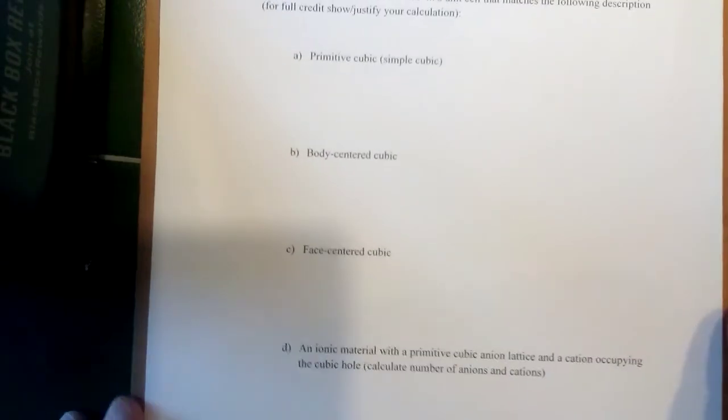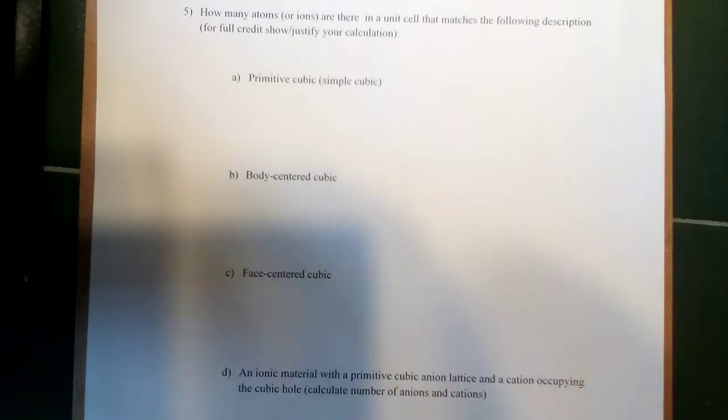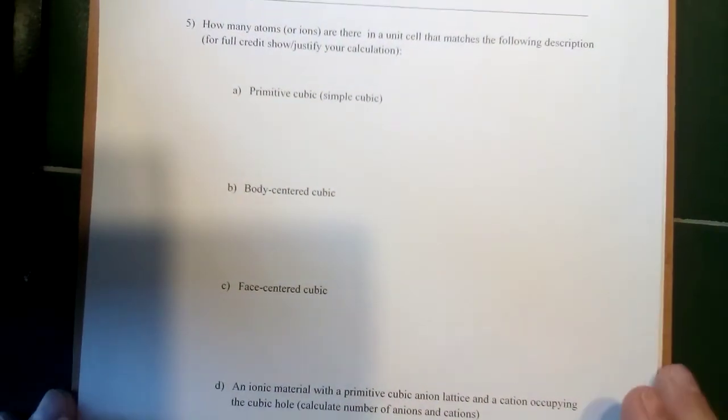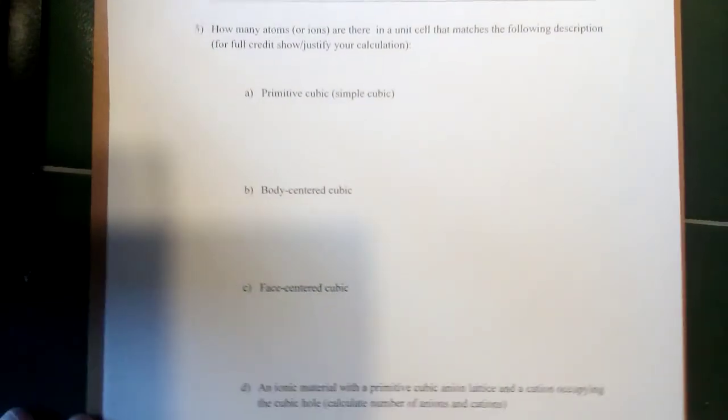Okay, continuing on here with our practice exam. On the fourth page here, we have some problems on solid state structure.